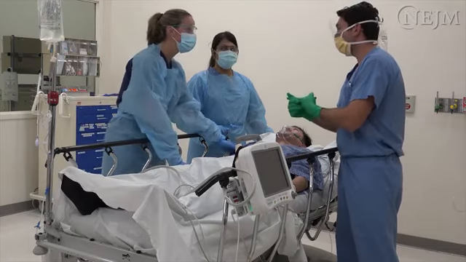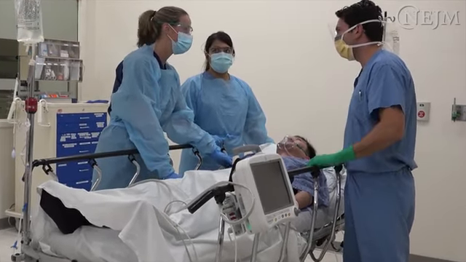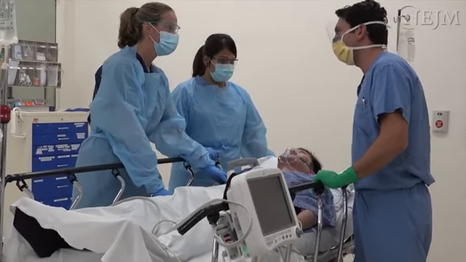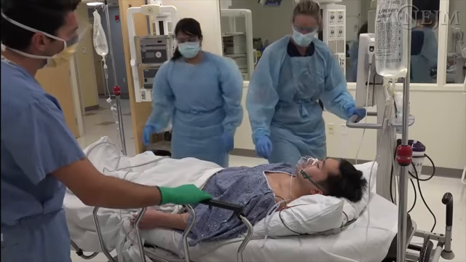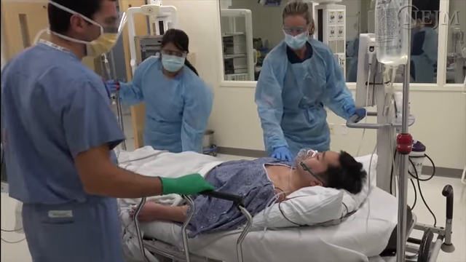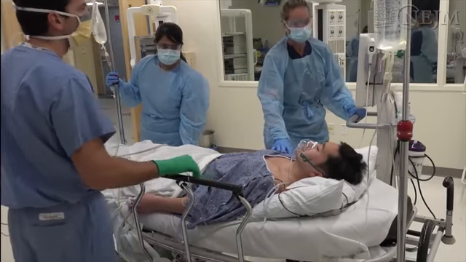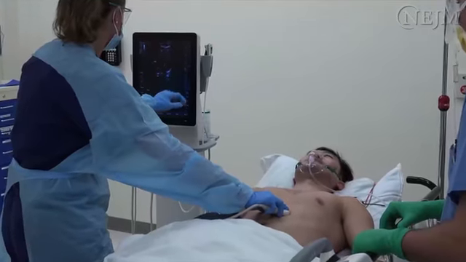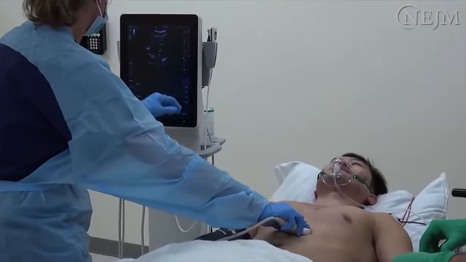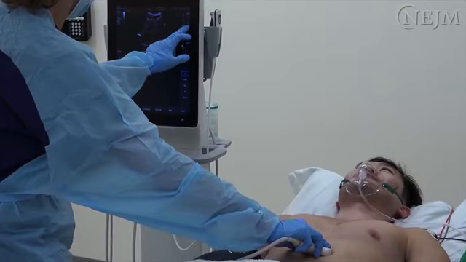Examining patients with the use of EFAST, or extended focus assessment with sonography for trauma, requires planning, preparation, and practice. Clear institutional guidelines can maximize the efficiency and accuracy of EFAST examinations and help to provide the best possible care for patients with acute trauma.